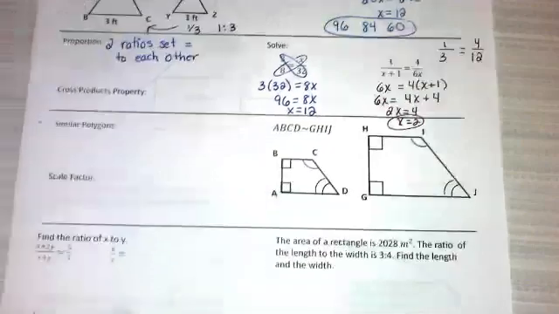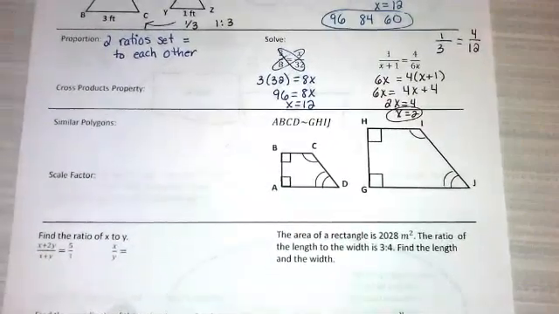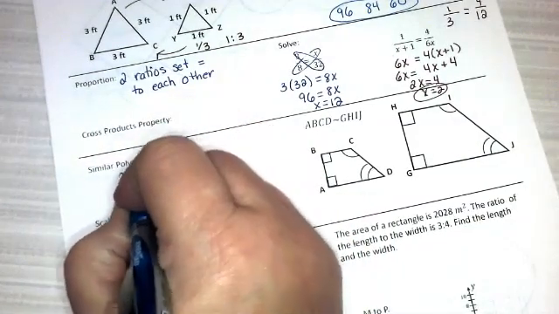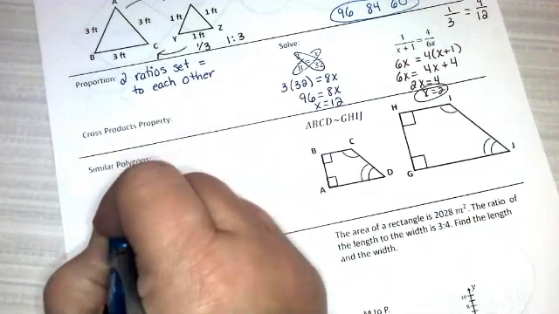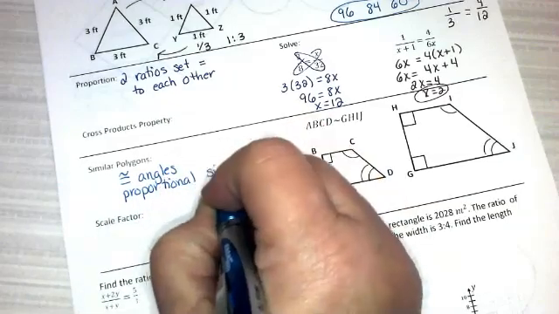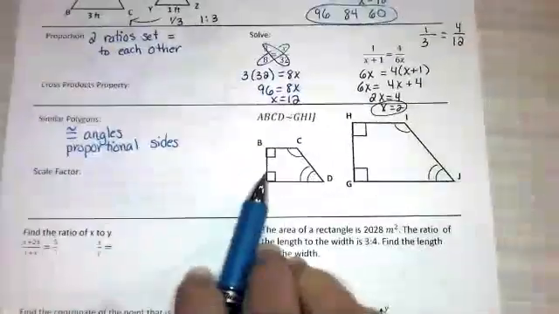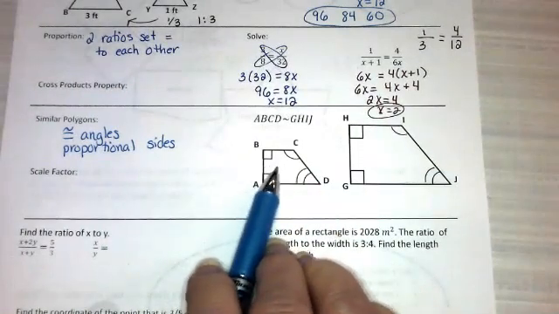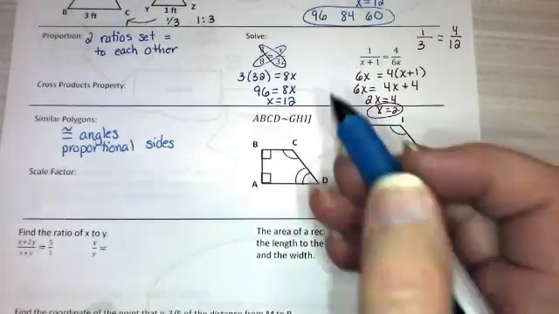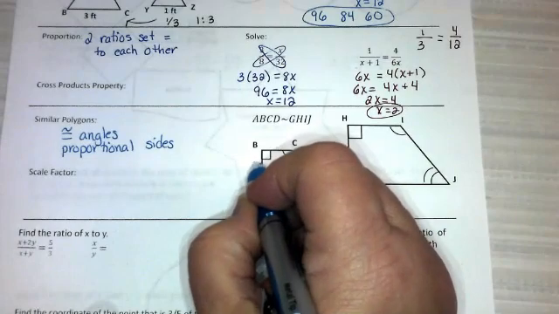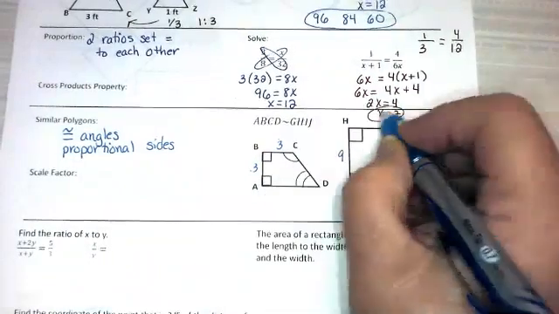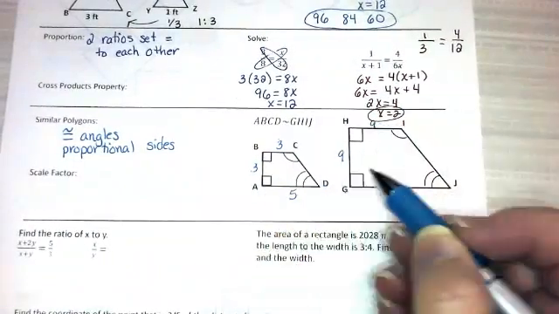Now, real quick, let's talk about our similar polygons. Similar polygons, and we'll discuss this more in a future lesson, have congruent angles and proportional sides. So notice in this trapezoid, when the little trapezoid got bigger, the angles stayed the same, but the side lengths became different. So let's make up some numbers. Let's say this one's 3 and this one's 9. And we'll make this, well, this one can be 3 also. They look close to the same. Let's make this one 5.